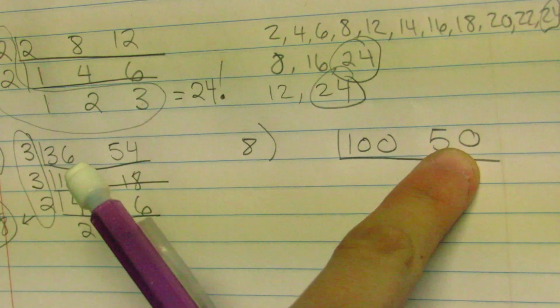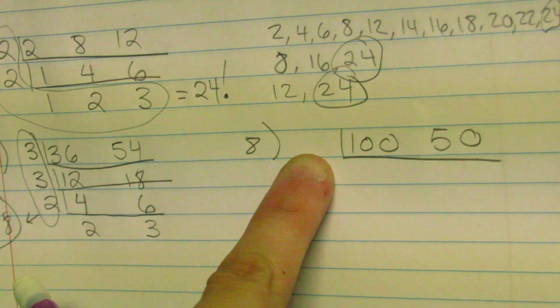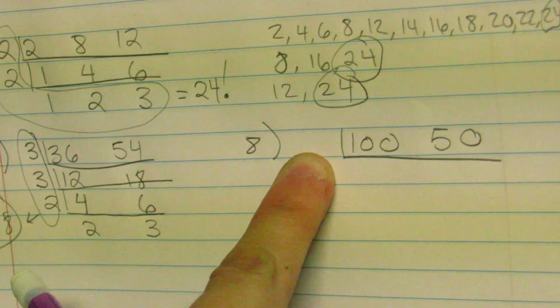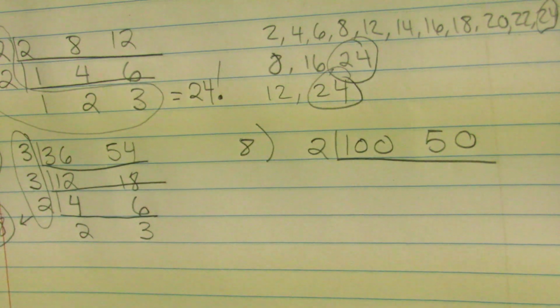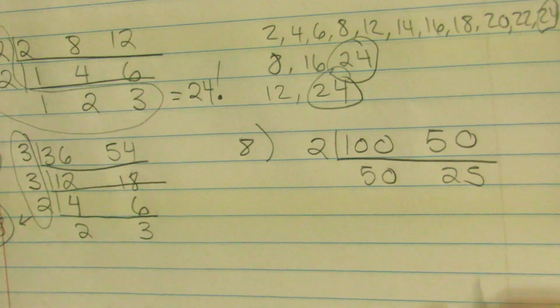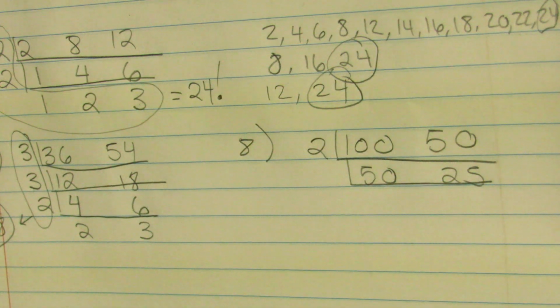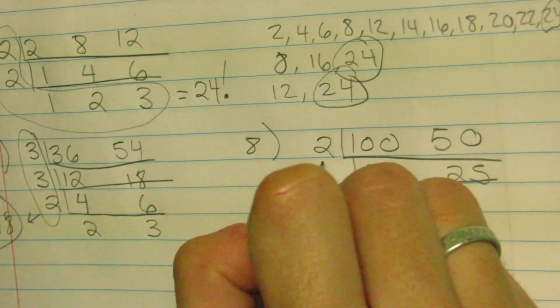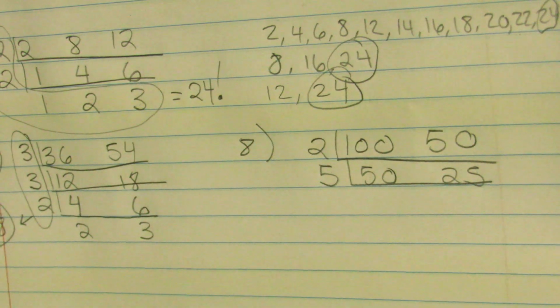So I've got 150. Let's start with a prime number that can go into both 150. So I'm going to start at 2. So 2 goes in 150 75 times, and 2 goes into 50 25 times. Now, I'm going to draw another rung because I can simplify that. I'm going to use 5 as my prime this time because 5 can go into 50 and 25, and 5 is prime.